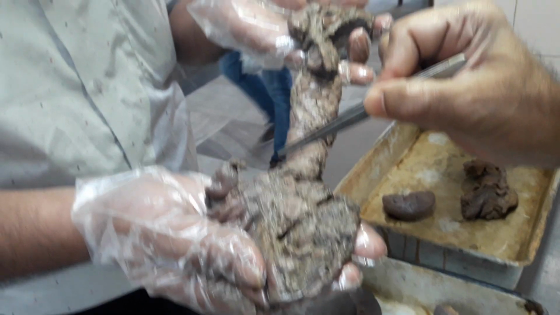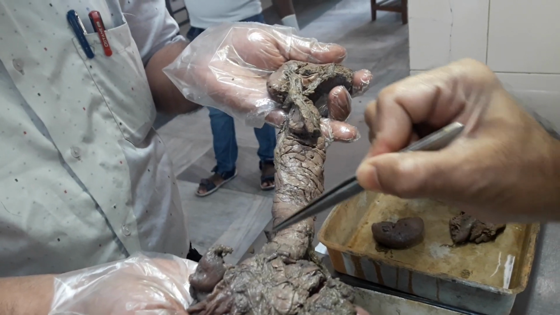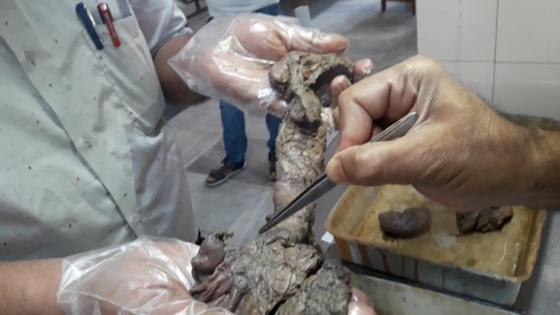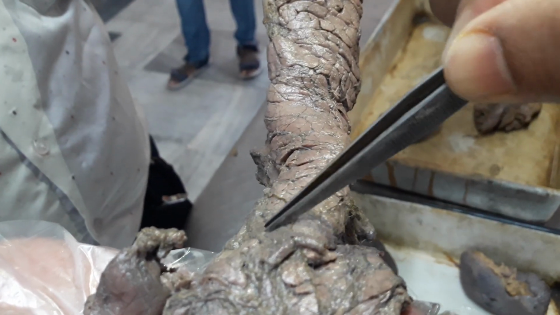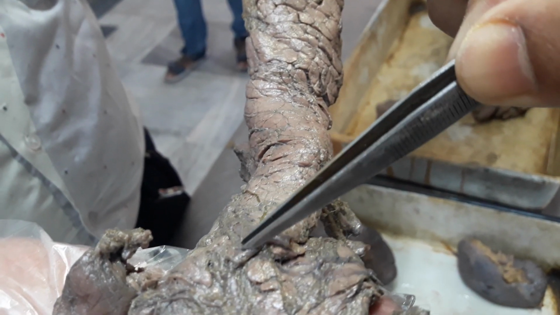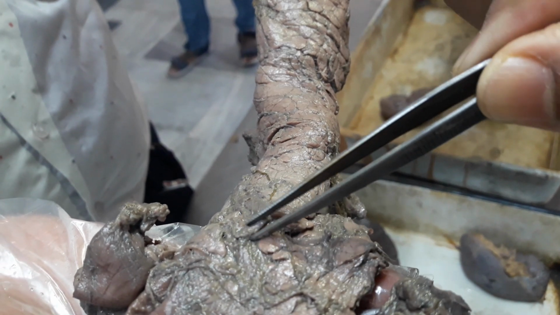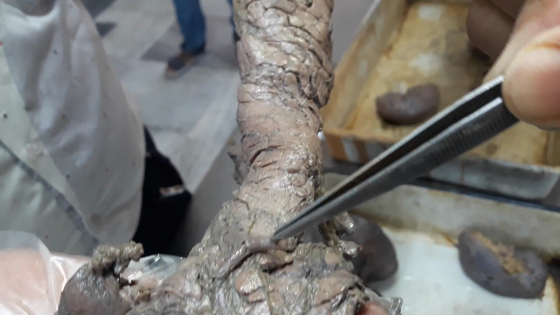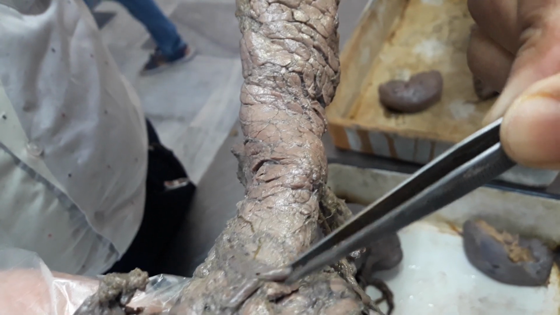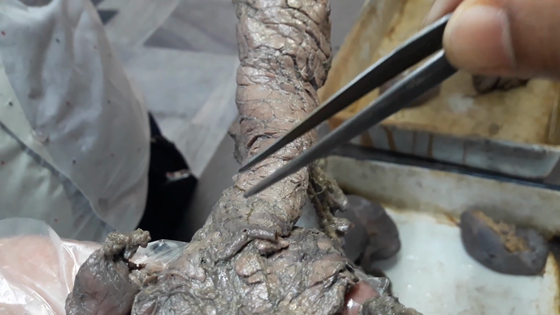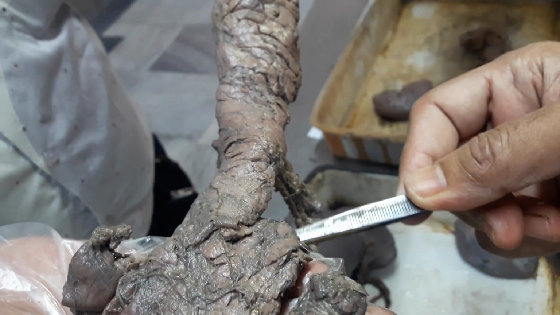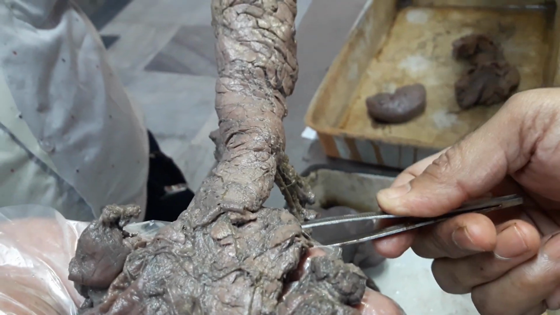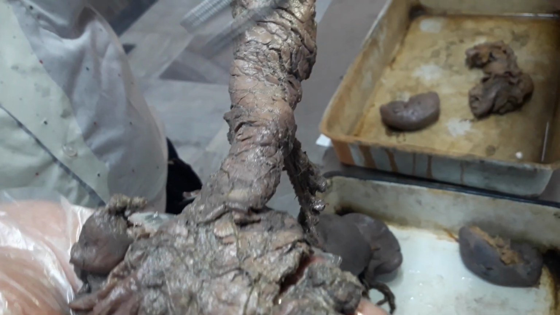On this anterior aspect, the head and the neck are separated by an artery, that is the gastroduodenal artery, which divides into two arteries. One is the superior pancreaticoduodenal, another is the right gastroepiploic. This is the right gastroepiploic, this is the superior pancreaticoduodenal. And posteriorly, the junction of the head and the neck is demarcated by the right margin of the portal vein.